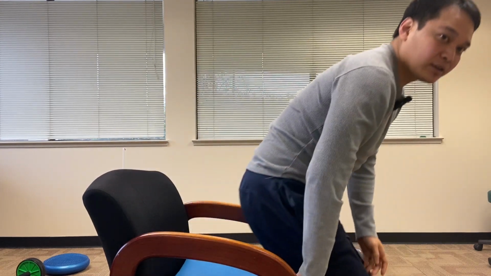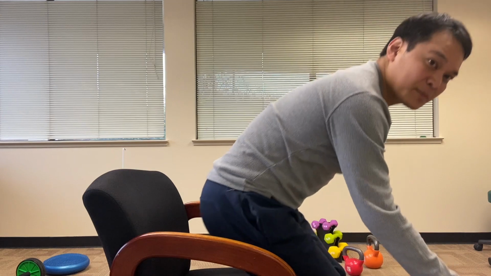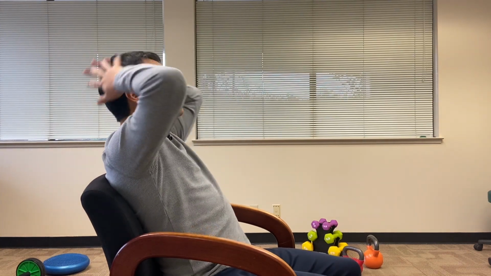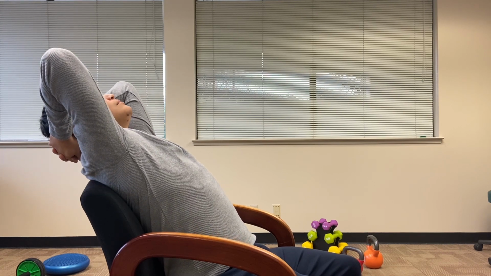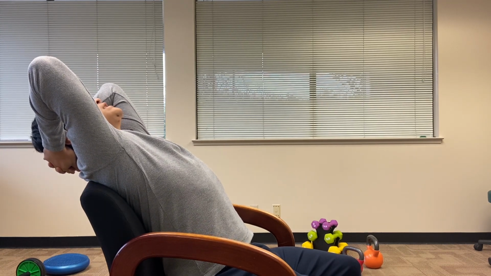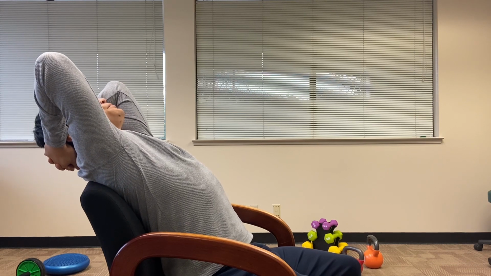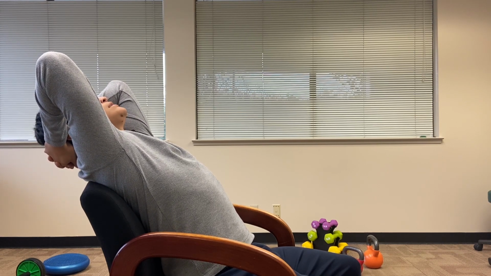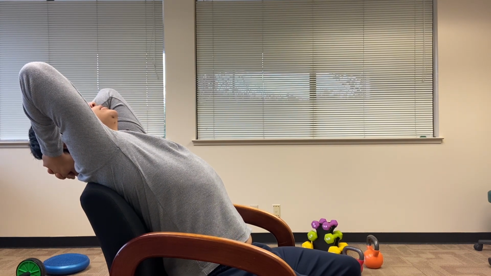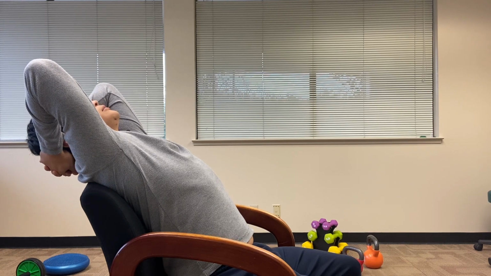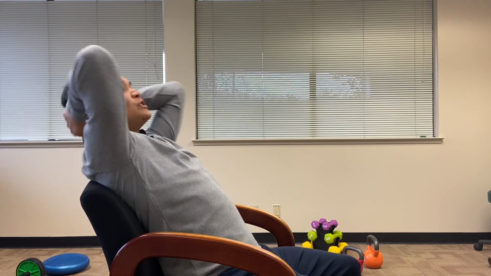Again, if you want to target the upper area, just remove the cushion to position your spine a little lower in the chair, and maybe slouch in the chair just a little bit, so that we can get a little bit more pressure in the upper back area through here. Same thing. Hands behind my head to support my neck. Use my breathing, as always, to guide me into a deeper stretch.